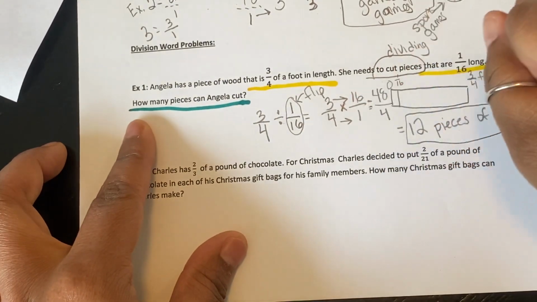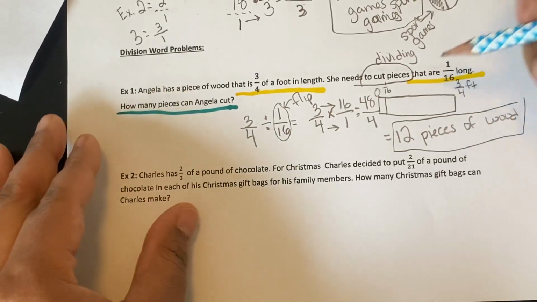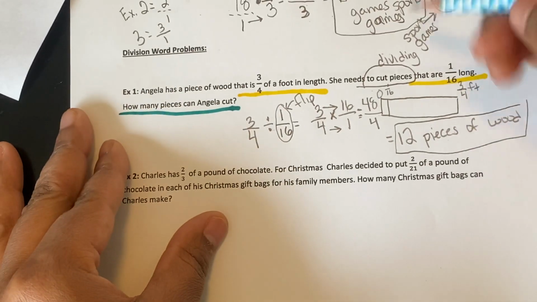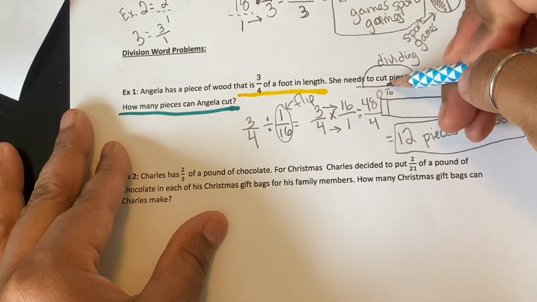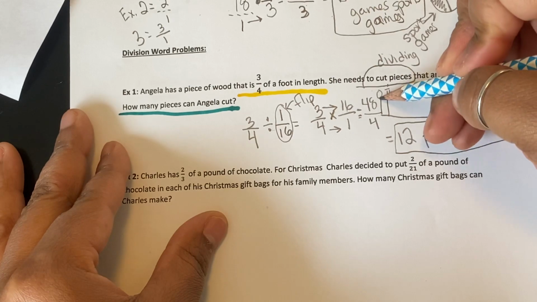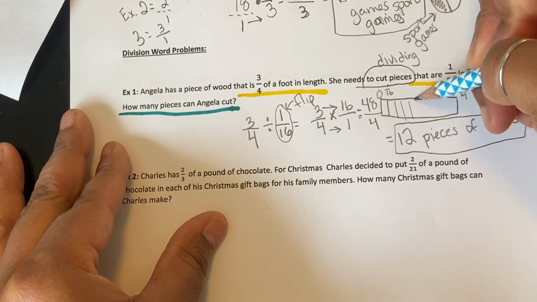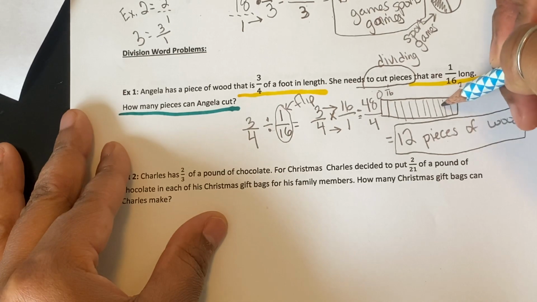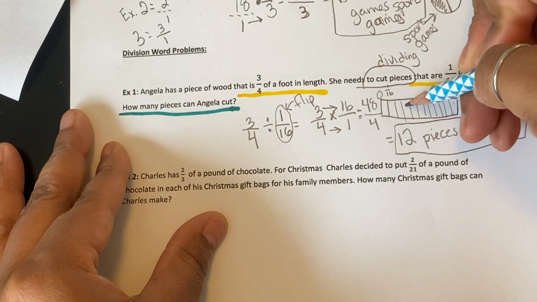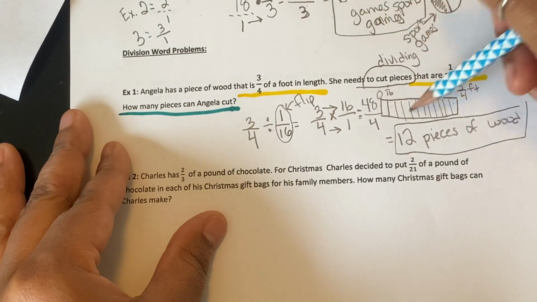And that's our whole answer. Remember, in your answer, you need the units for these word problems. You have to be very specific. So if we have our wood that's 3/4 of a foot, and we cut it into 1/16, this would be 1 piece, 2, 3, 4, 5, 6, 7, 8, 9, 10, 11, 12. So this is what her piece of wood would look like, cut up into 1/16.